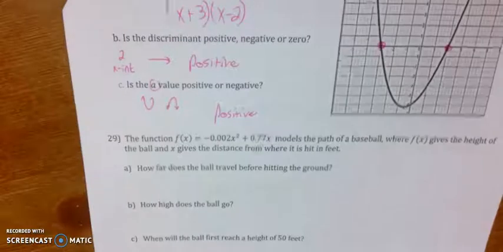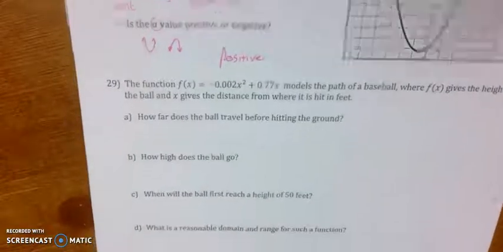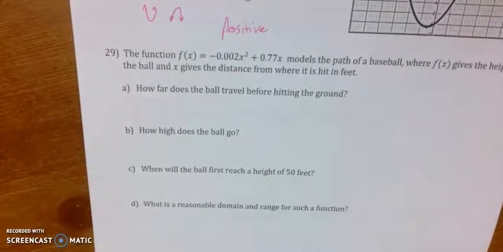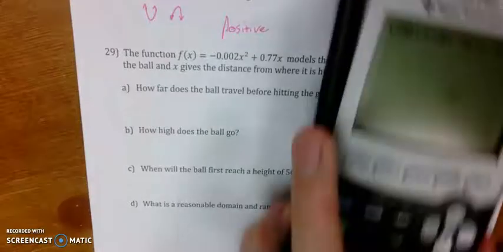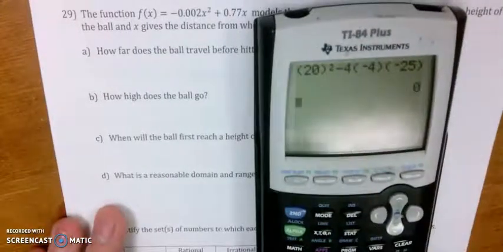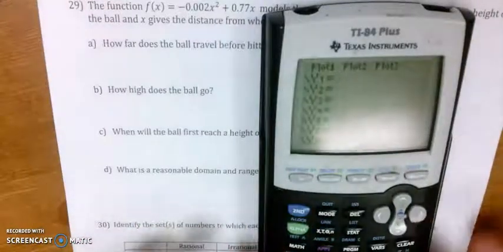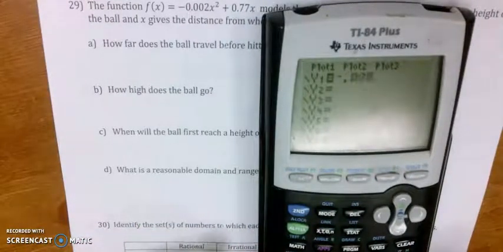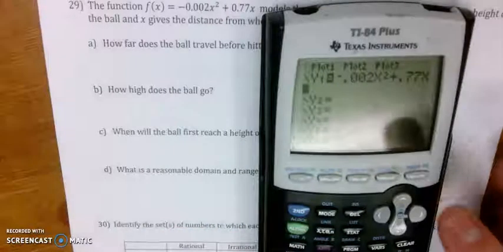All right, 29. Ooh, 29 is a calculator problem. Excellent. So let's go ahead and get our calculators ready. First thing we want to do is pop in my equation. So y equals negative 0.002x squared plus 0.77x.